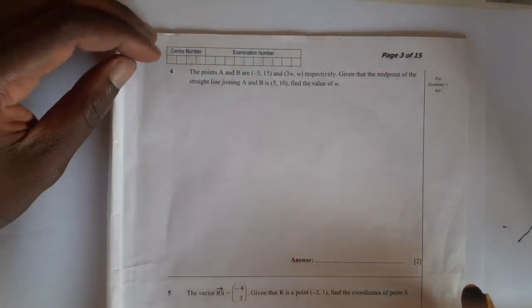Okay, so we come to question 4. Just like I indicated, for the last 20 questions, we'll do them right on the paper. So here is the question. The points A and B are -5, 15 and 3W, W respectively. Given that the midpoint of the straight line joining A and B is 5, 10, find the value of what?